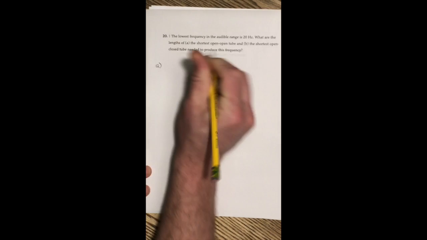It says the lowest frequency in the audible range is 20 hertz. What are the lengths of A, the shortest open tube, and B, the shortest open-closed tube needed to produce this frequency? And this means a standing wave at this frequency. All instruments require a standing wave at the fundamental frequency, or the lowest frequency, in order to work. So let's take a look at A, which is the open tube, to begin with.